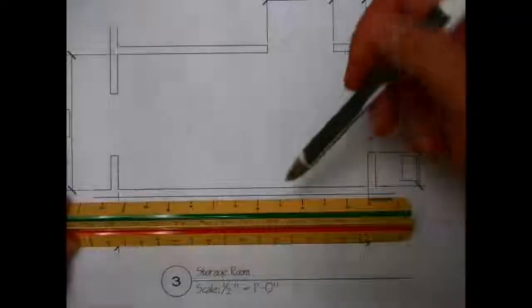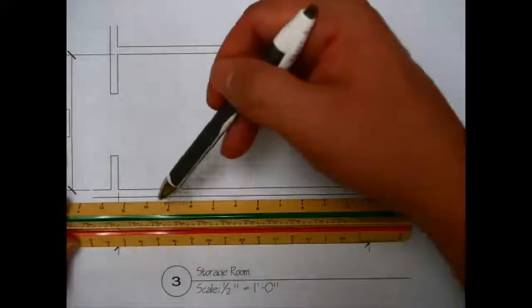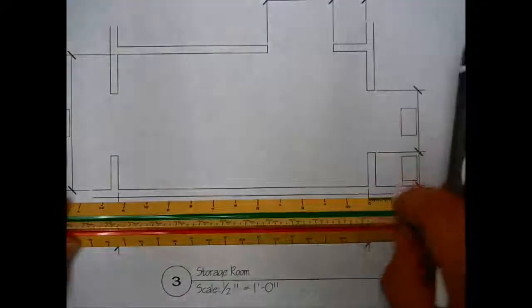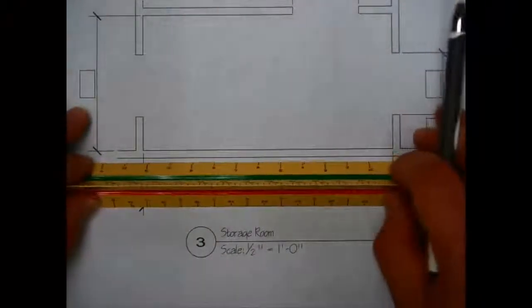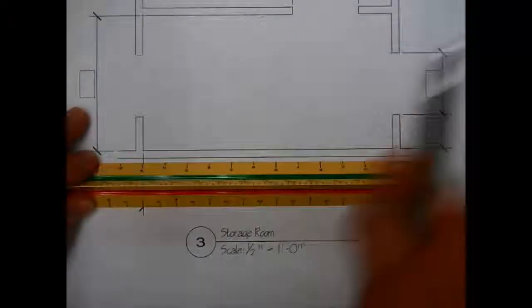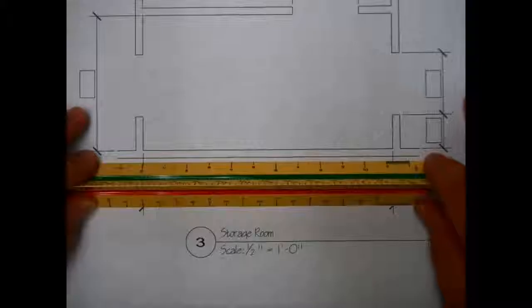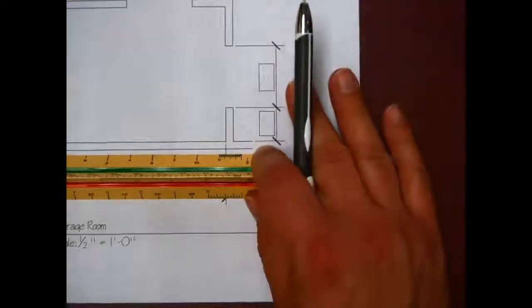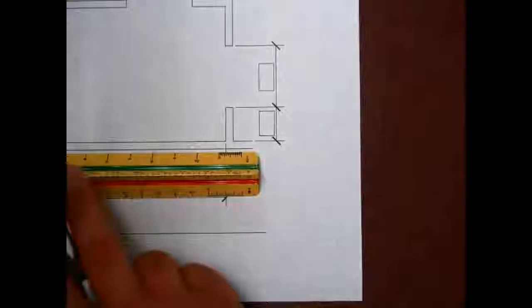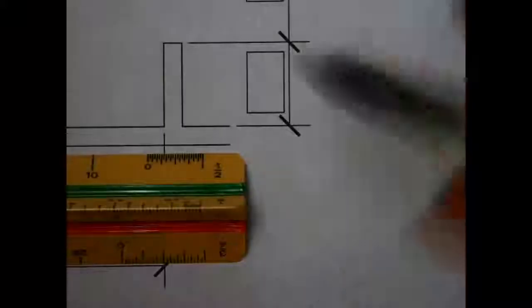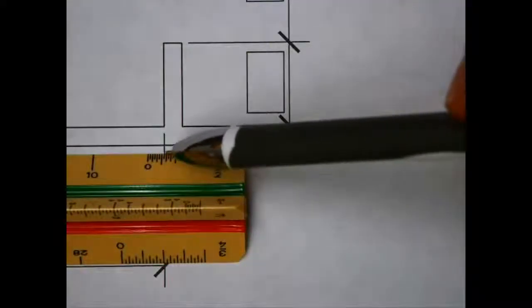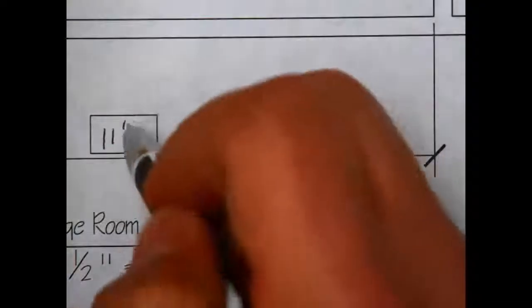Again, I can see I've got 4, 5, 6, 7, 8, 9, 10, 11 feet and some change. This 5 represents where the 11 feet is as I'm counting over from the right side. So I'll slide back over to the 5, and then I'll count my increments here. Zoom in so we can see this a little better. It looks like I've got 1, 2, 3.5 inches. So I'm going to call that 11 feet, 3.5 inches.